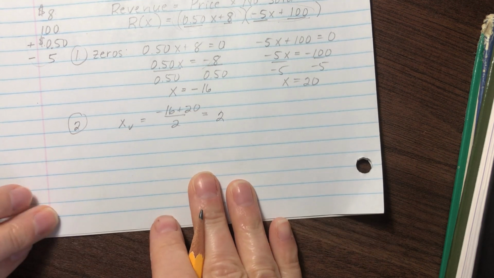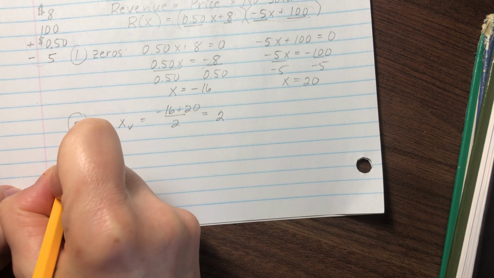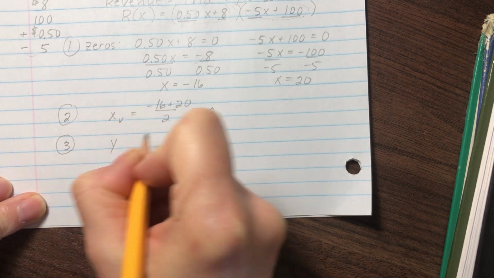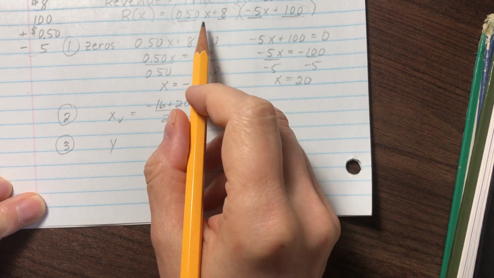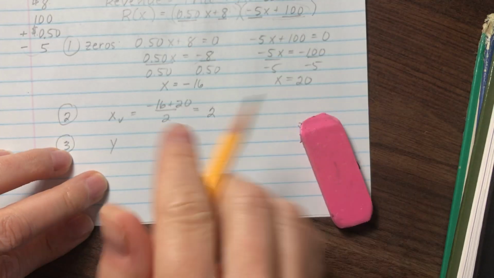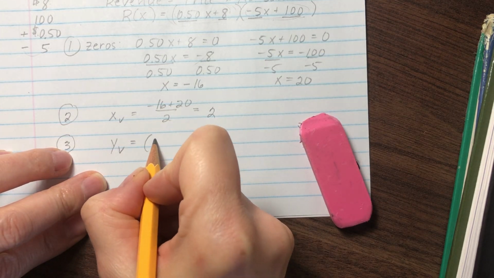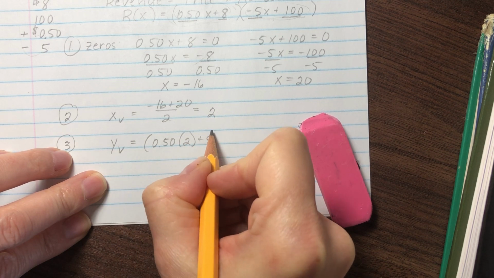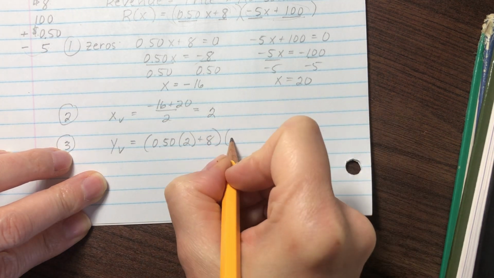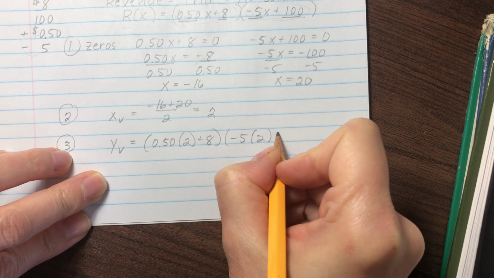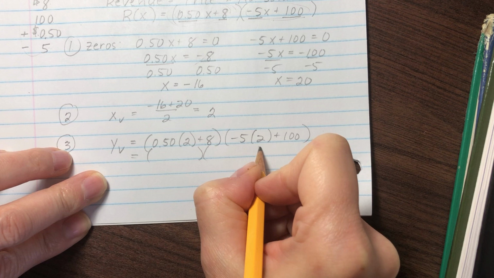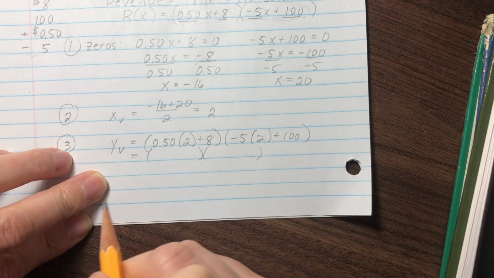The next step is to find the y-coordinate of the vertex by subbing in this x-coordinate into the original function. So 0.5 times 2 plus 8, and -5 times 2 plus 100. Evaluating each bracket separately, what are we going to get here?